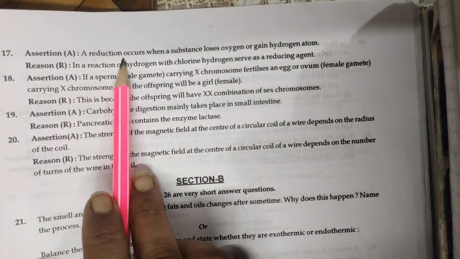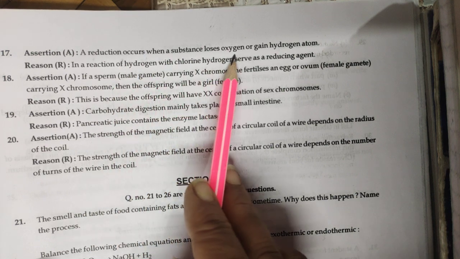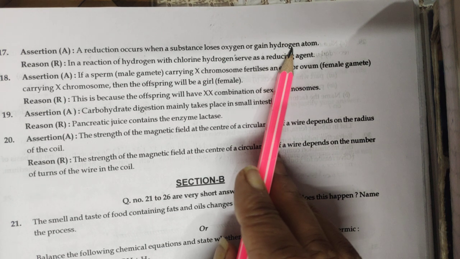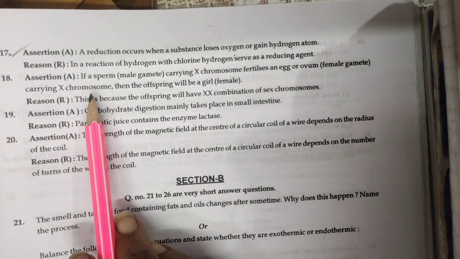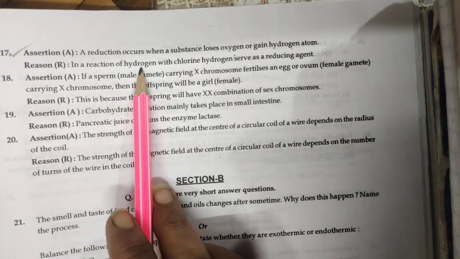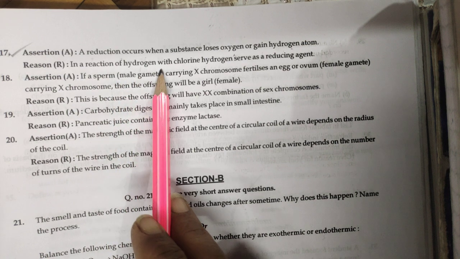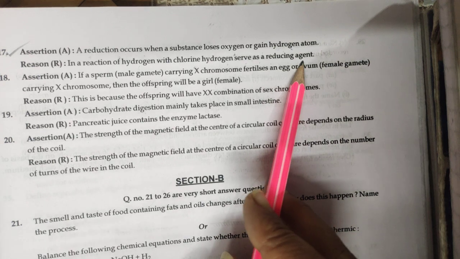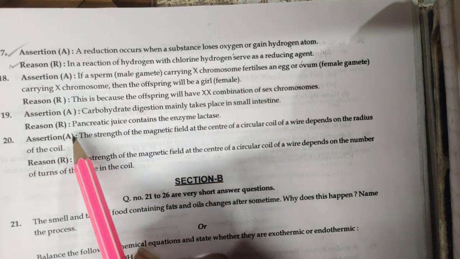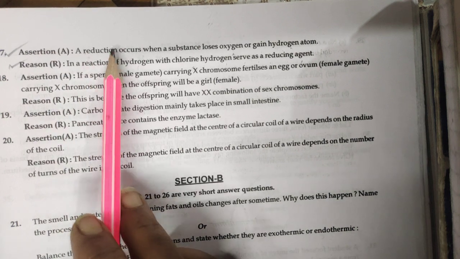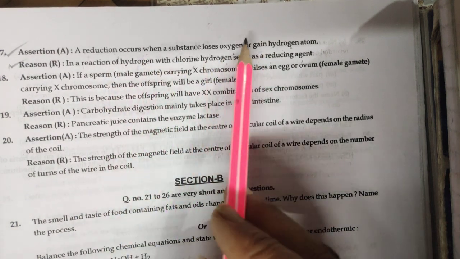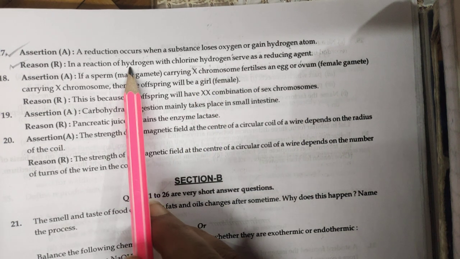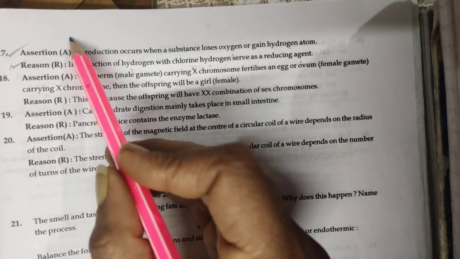First one: a reduction occurs when a substance loses oxygen and gains hydrogen atoms. Fine. So this is a very correct one. To do assertion reason, first check that both statements should be correct. In a reaction of hydrogen with chlorine, hydrogen serves as a reducing agent. Fine. This is also right. Both statements are true. But is this a reason for it? No, this is not the reason. So my correct option is B.